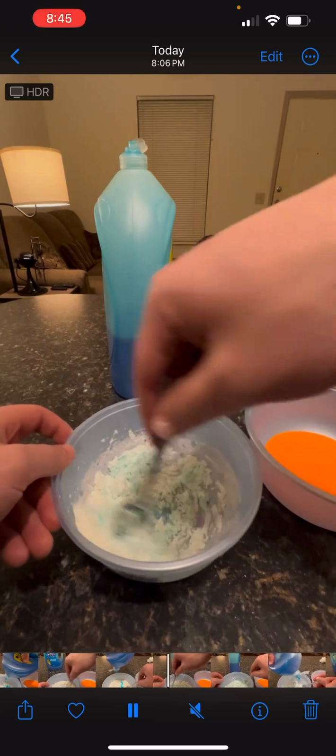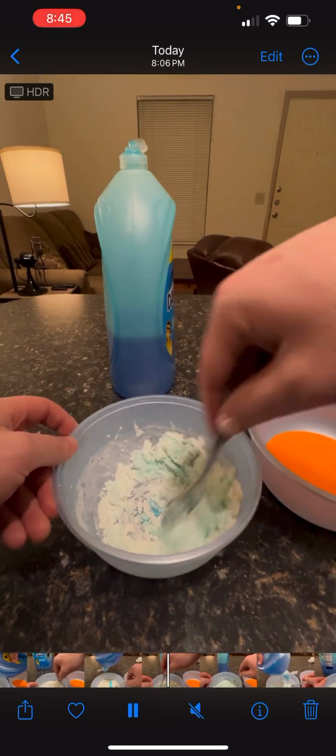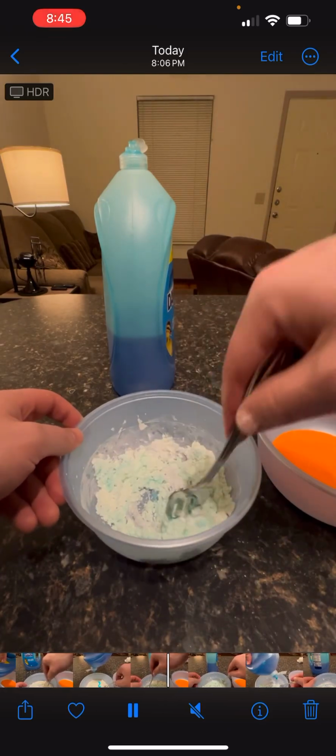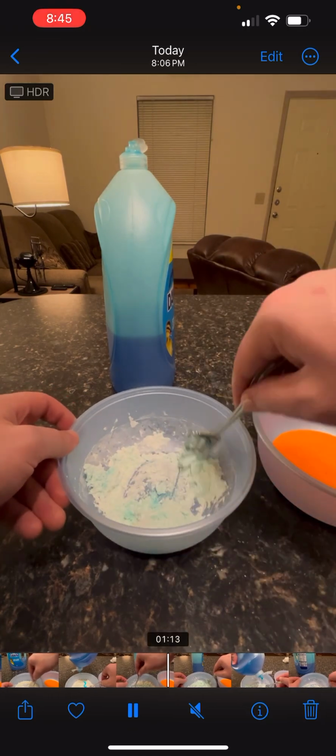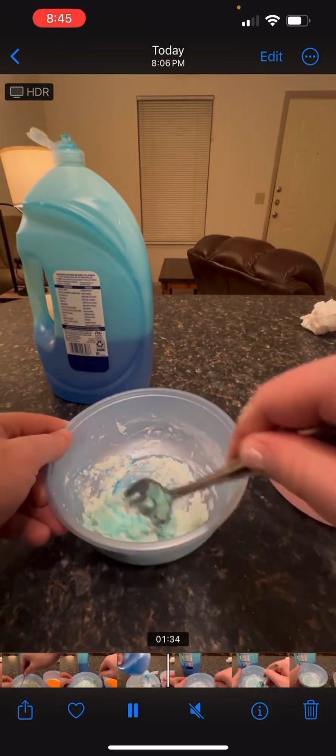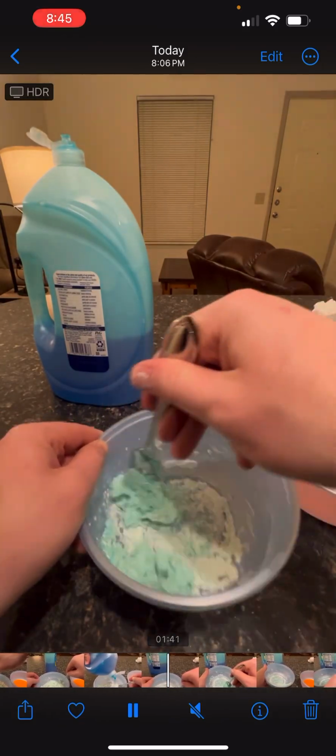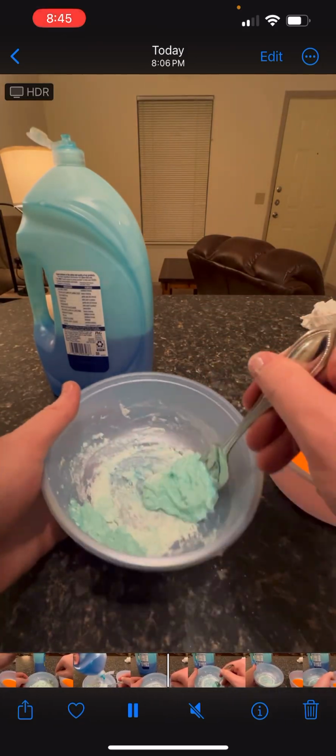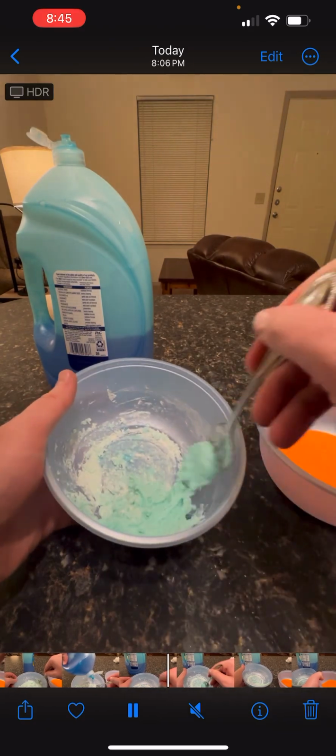It's taking a while for it to start to thicken up, but then we get to the point where, again, I think I added a little too much. It gets very thick very quickly.